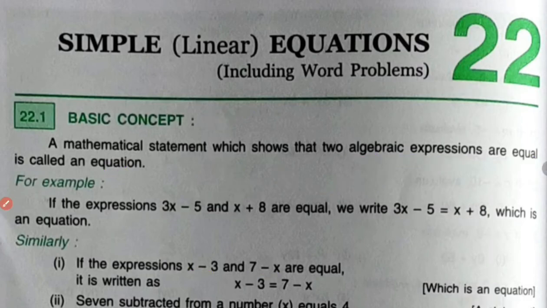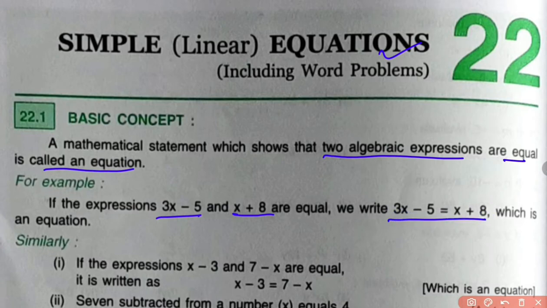Now let us take a few examples of algebraic equations. According to the definition of an algebraic equation, when two algebraic expressions are equal, then it is called an algebraic equation. For example, there are two expressions given here, that is 3x minus 5 and x plus 8. If they are equal, then it can be written as 3x minus 5 equals x plus 8. So which becomes an equation. Here there is an equal to sign in between these two expressions, right?